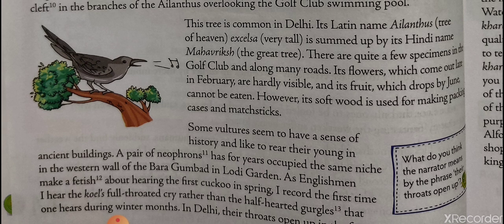So now he's talking about some vultures which have a sense of history, right? And they have the knowledge of the ancient buildings. So a pair of neophrons, a neophron is a vulture with yellow beak and white feathers.